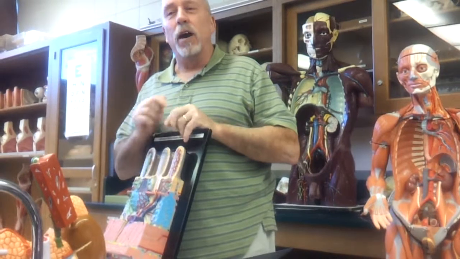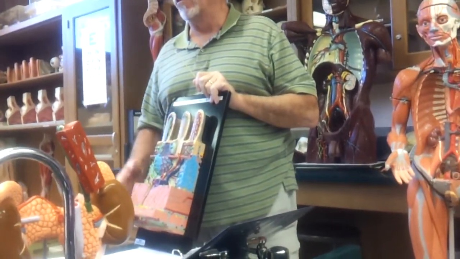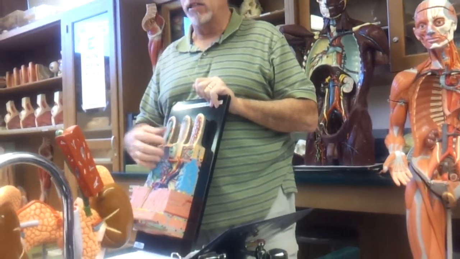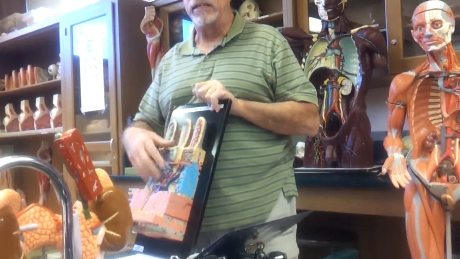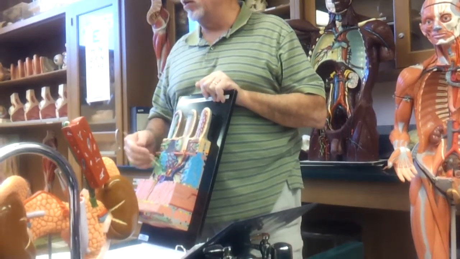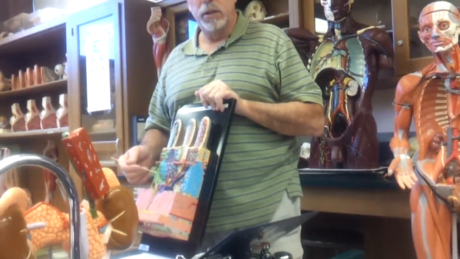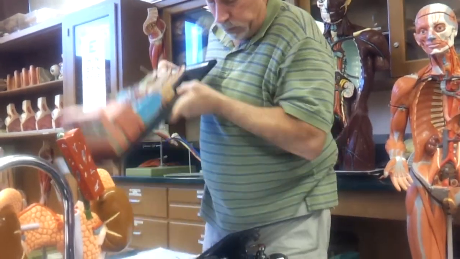Okay, so we're going to do GI. This is a model of a common wall of the intestines. And there's something called Peyer's patches where you have lymphatic tissue, and they're kind of there guarding from things getting in. And that's what this blue thing is right here. So this is a Peyer's patch right here. That's a Peyer's patch. Okay?